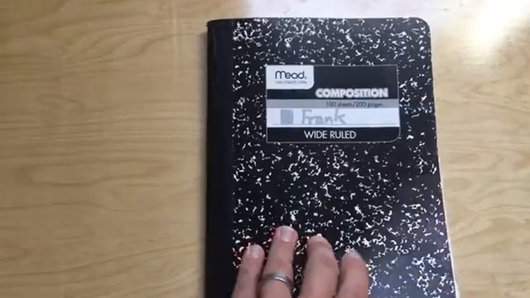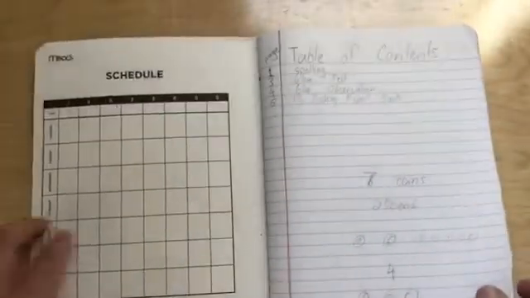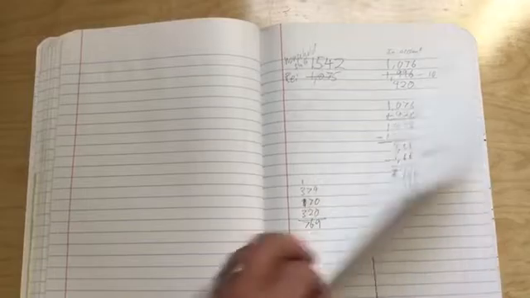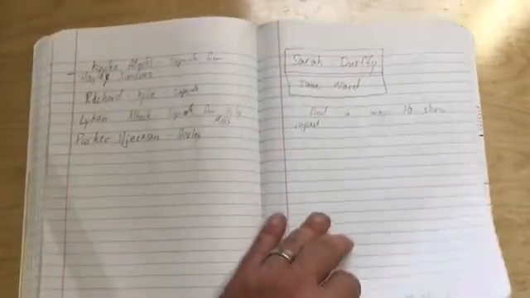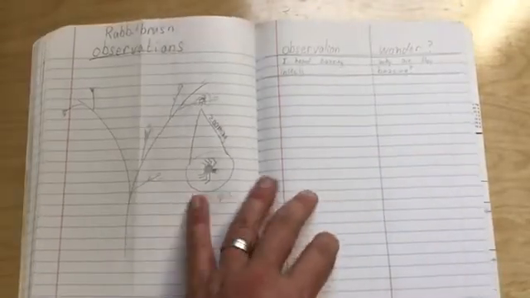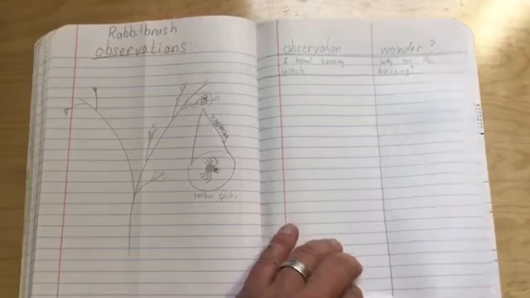And then what I want you to do is find your first open page. So you might have some writing from other things in there, and you're going to keep going. For me, I have lots of writing because I use mine for all sorts of things. Pictures and all sorts of stuff. Lists and numbers. And way over here at the end is where I have an open page.